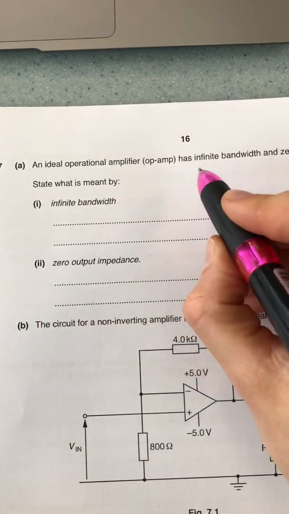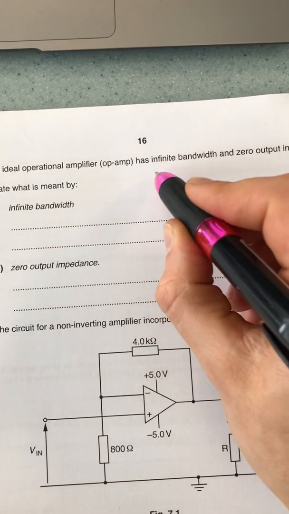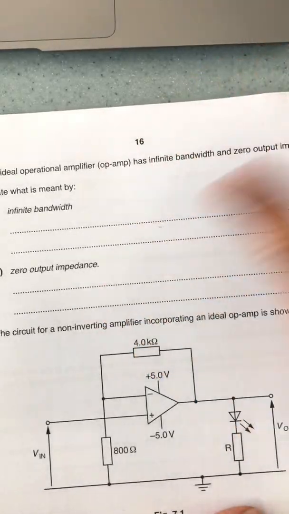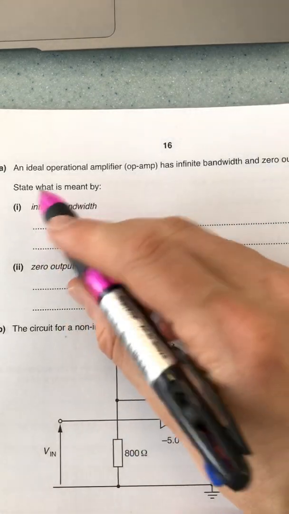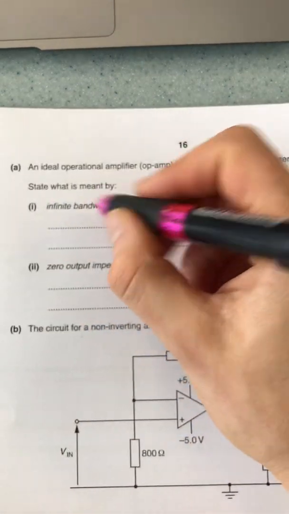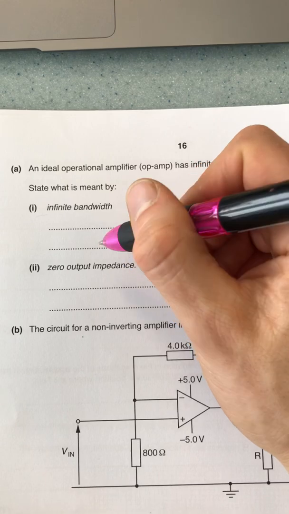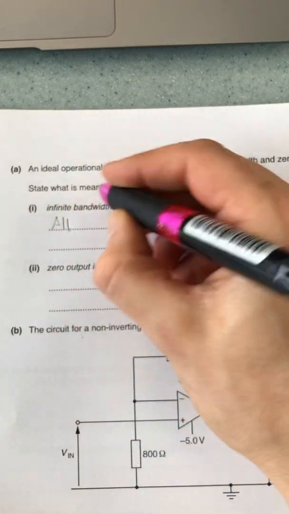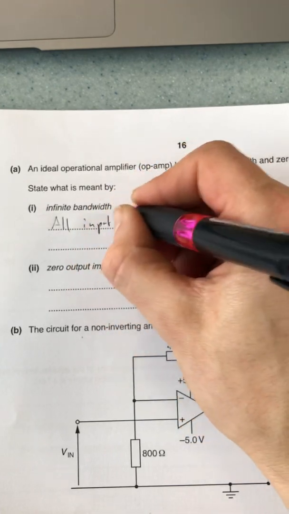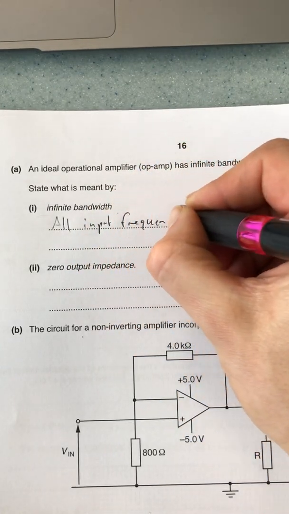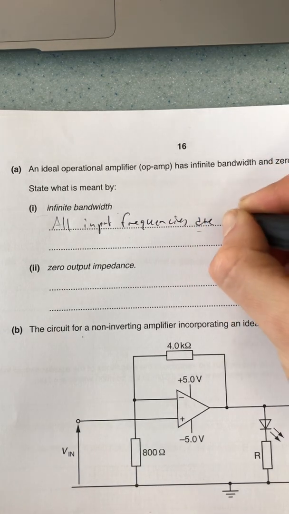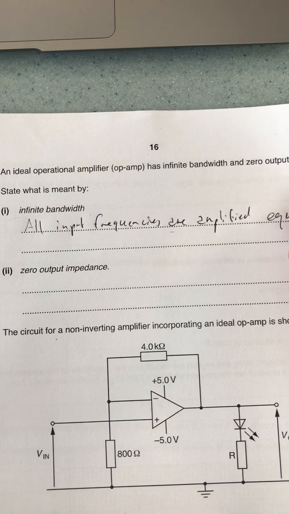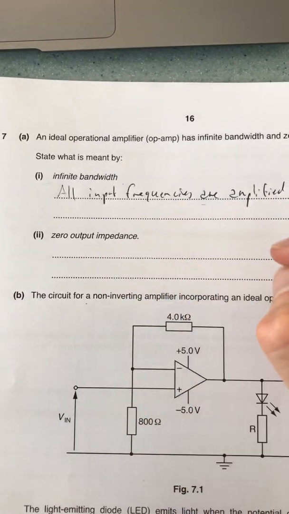Got here a question about operational amplifiers, and we look at these as the ideal features of an operational amplifier. So it's a very much simplified one. This comes down to really just remembering what these different things mean when we talk about them. And if it has an infinite bandwidth, that means that all the frequencies, all input frequencies, are amplified equally. Okay, so just remember what that is.